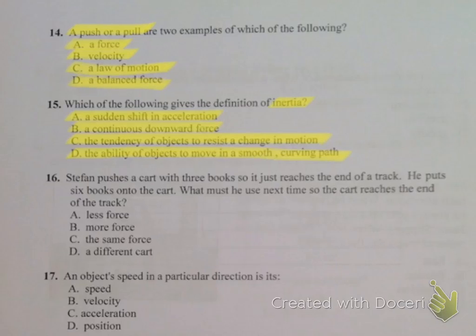Number 16. Stephen pushes a cart with 3 books, so it just reaches the end of a track. He puts 6 books onto the cart. What must he use next time so the cart reaches the end of the track? Is it A, less force, B, more force, C, the same force, or D, a different force? Again, 3 books to 6 books.